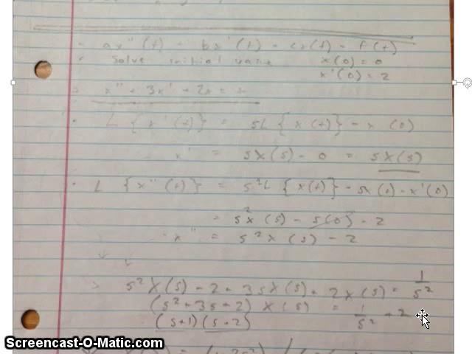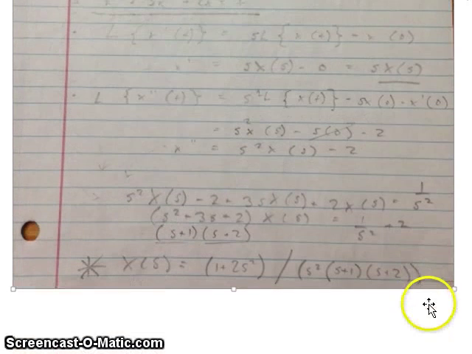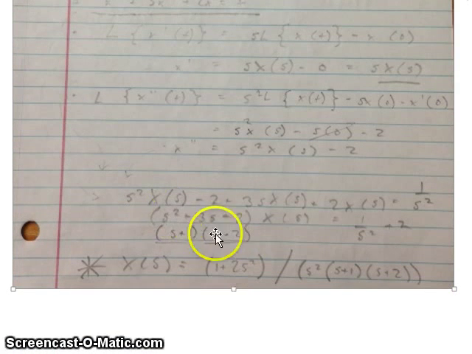So we set that all equal to 1 over s squared. That's our t value, essentially. Simplifying this down a little bit, s squared plus 3s plus 2, that's coming from distribution, all times x of s equals 1 over s squared. And we can simplify this down and get s plus 1 times s plus 2 by FOIL. And then with this, adding 2 to the other side.